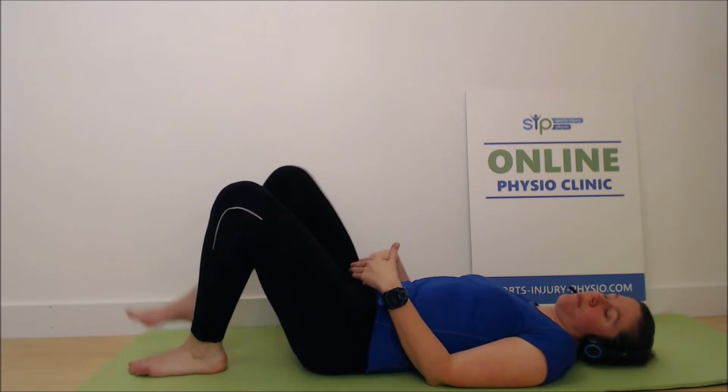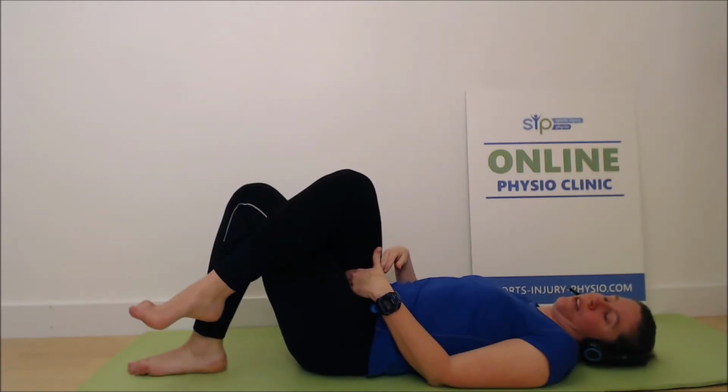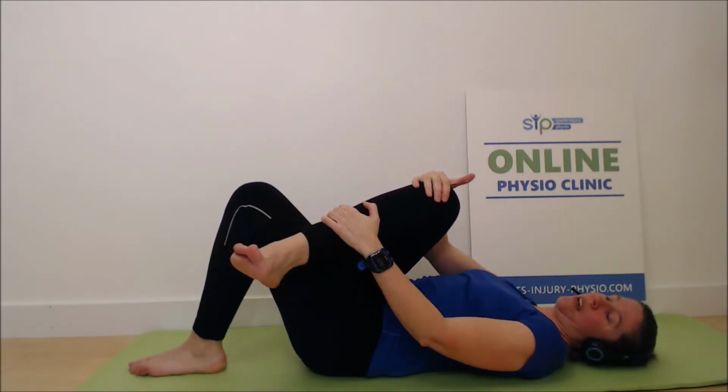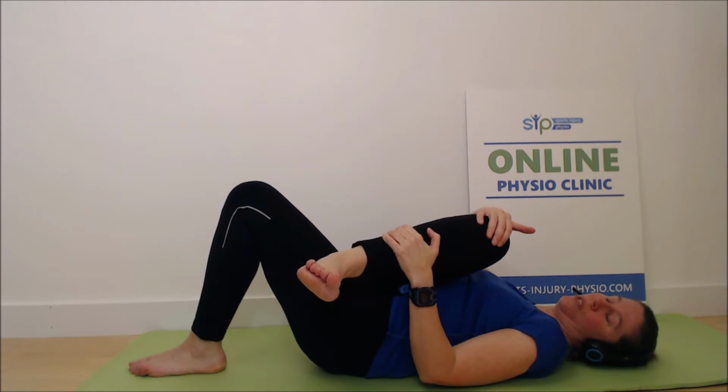So the second one is your piriformis stretch. And for this, you're again in this position, but now you're going to cross your legs slightly further over. You're going to place one hand on the lower part of the leg, other hand comes onto the knee, and you're going to pull it to your opposite shoulder.